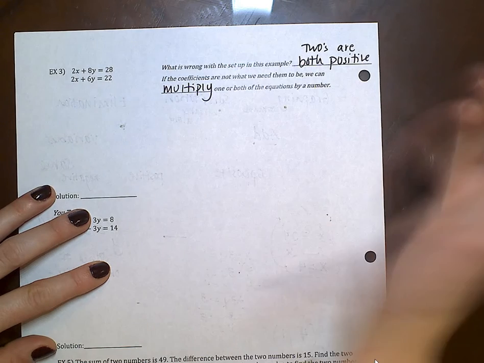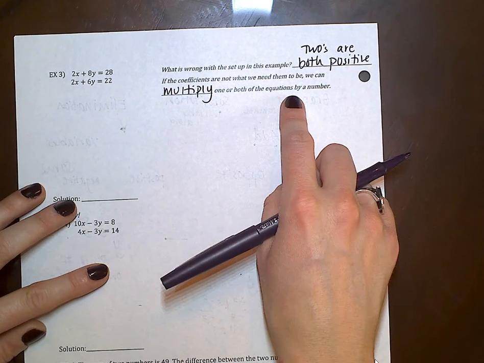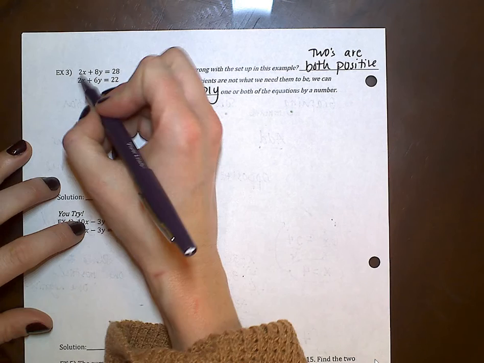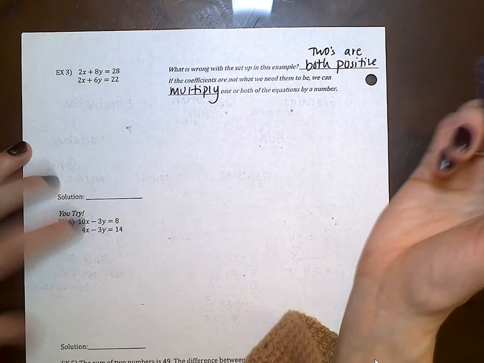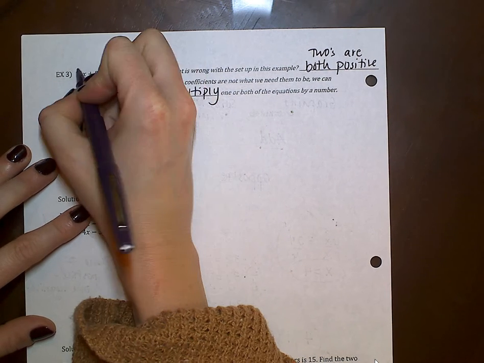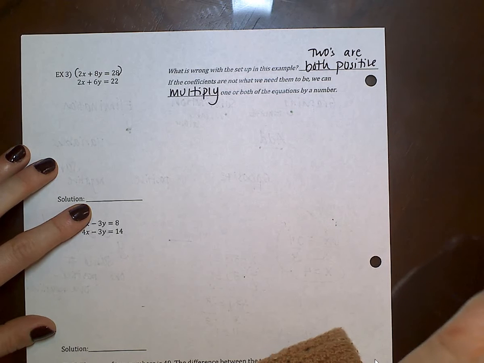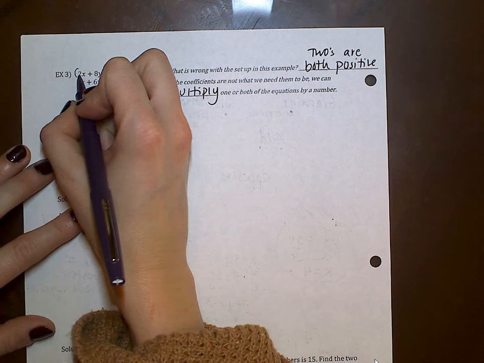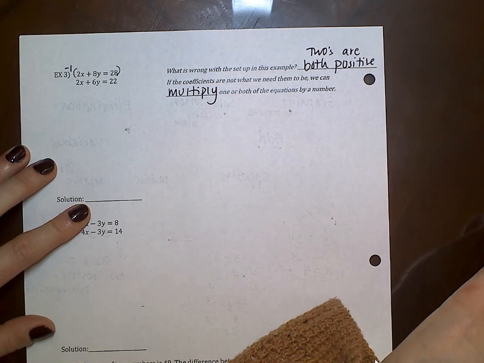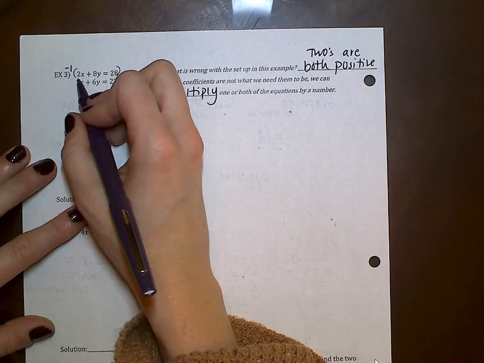So we can multiply one or both of the equations by a number to make it what we want. So think about what we want. Well, I need one of those to be -2. So watch what I'm going to do. I'm just going to choose the first equation, doesn't matter which one on this example, and I'm going to put the whole thing in parentheses. If I need that to be a -2, all I have to do is multiply it by -1. And then I would have a -2.